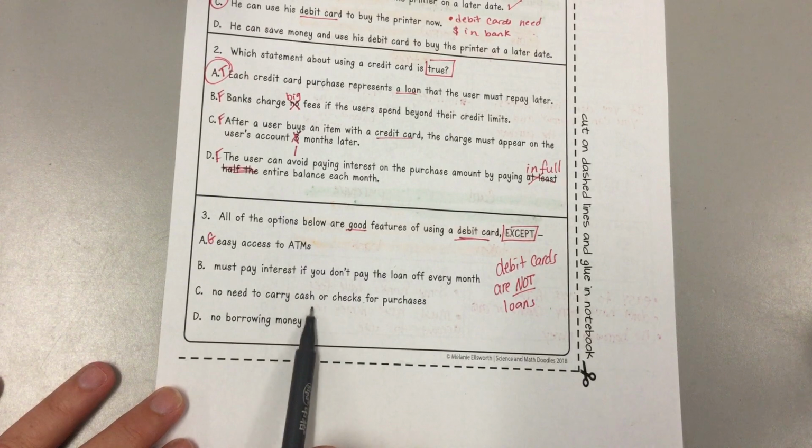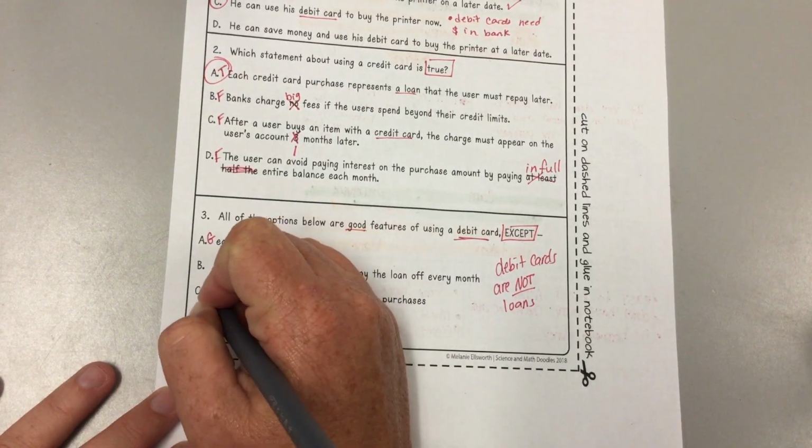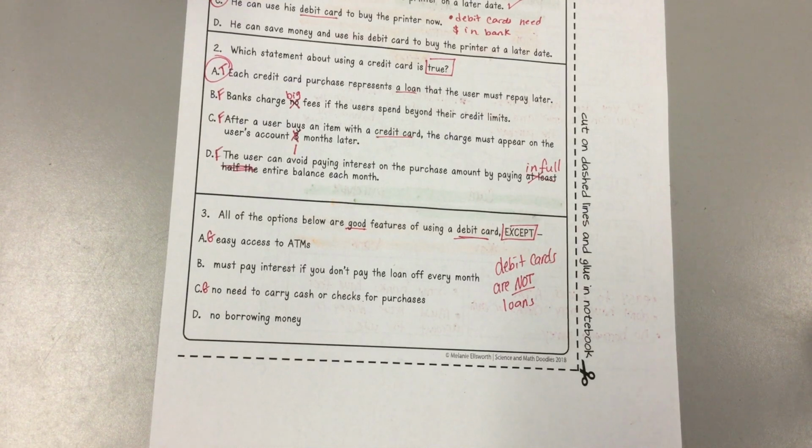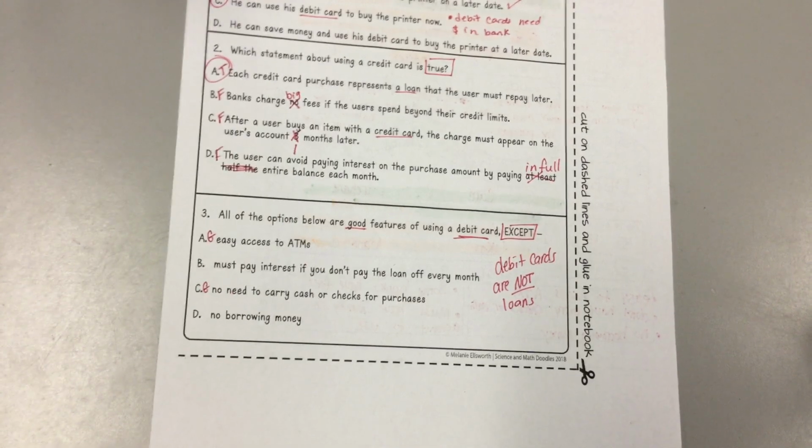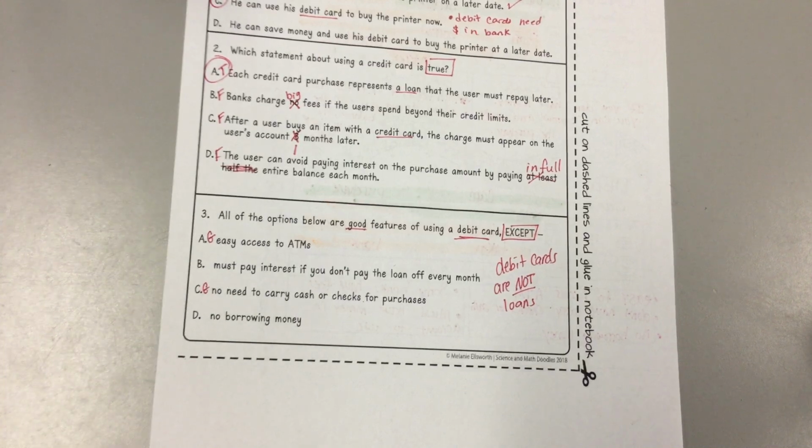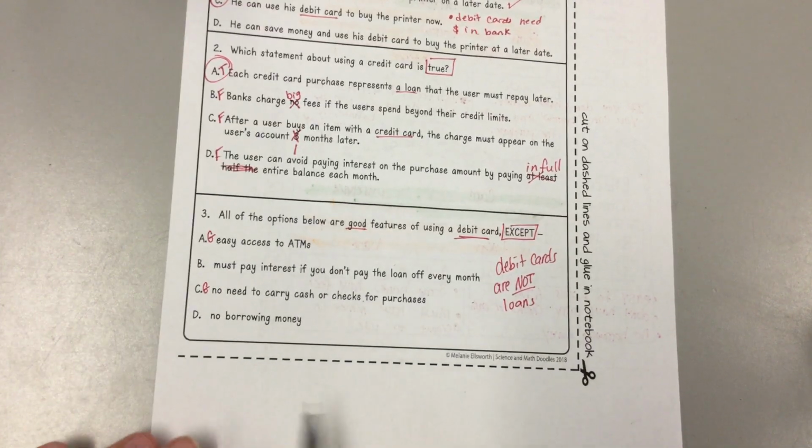No need to carry cash or checks for purchases. That's a good thing, right? Especially if you're going somewhere and you don't want to carry a bunch of cash, because you don't want people to know that you have all that cash, because cash is easy for someone to steal. So you want to be able to just carry a card, because if someone steals it, you can immediately shut it down. If someone steals your cash, there's nothing you can do about it.